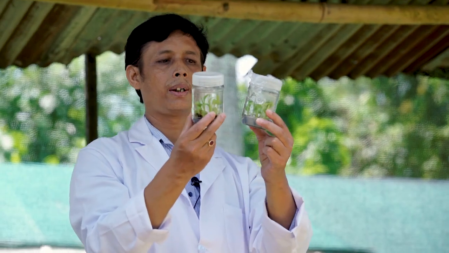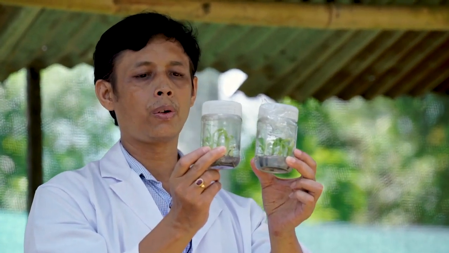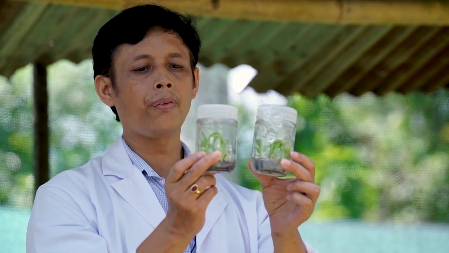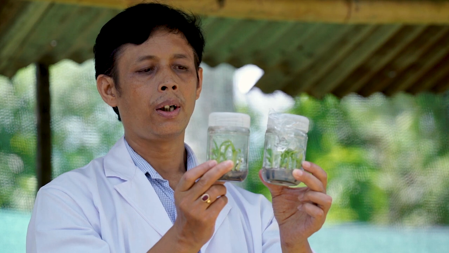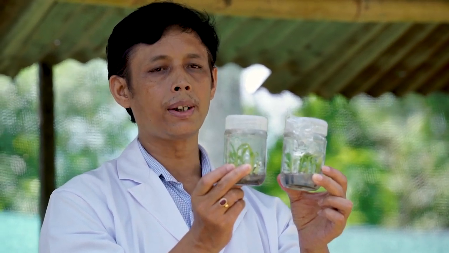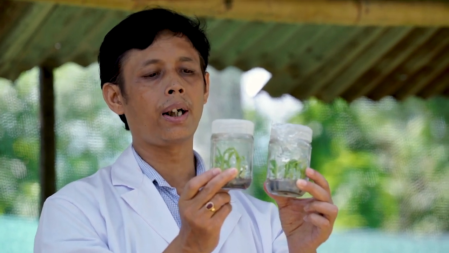Now, as you can see here, these are well developed banana microplants which have been grown within the tissue culture lab. Now these plants are ready for the hardening process. The hardening process is carried out in 2 phases. One is primary hardening and another is secondary hardening.